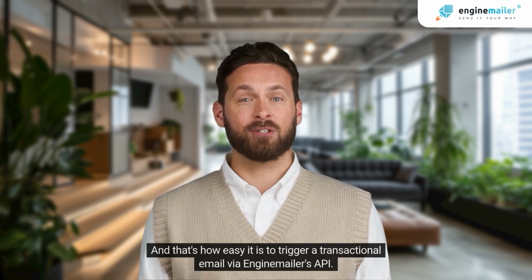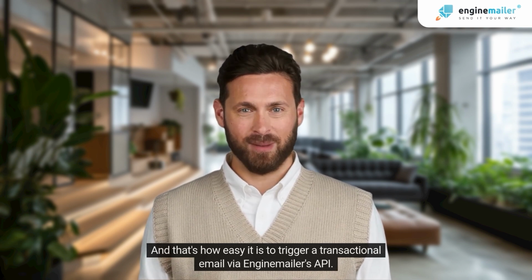And that's how easy it is to trigger a transactional email via Engine Mailer's API.